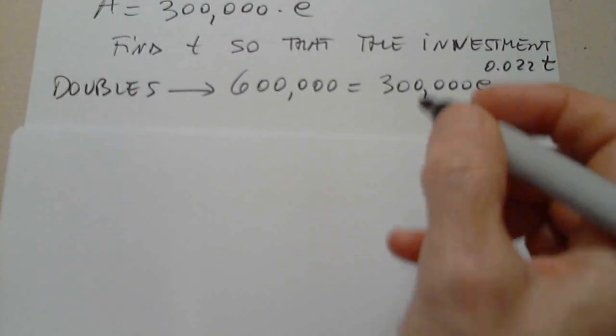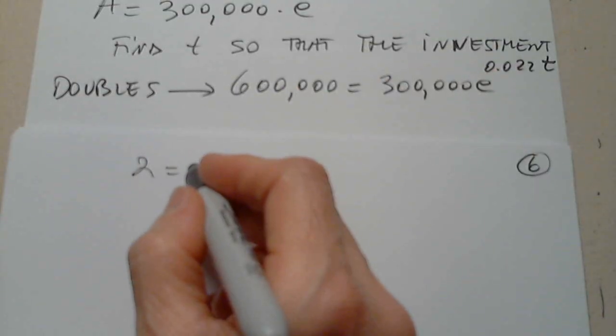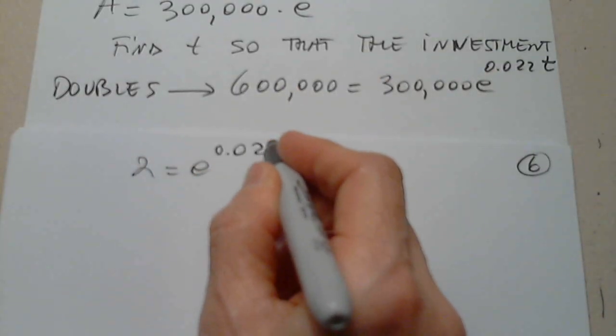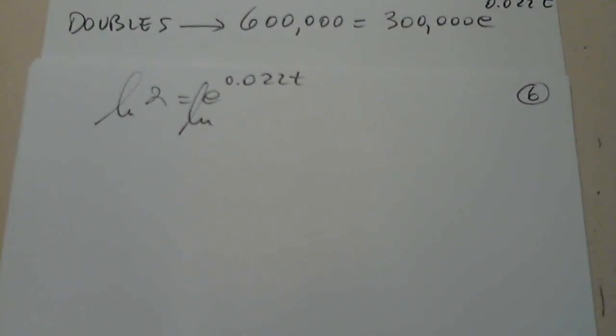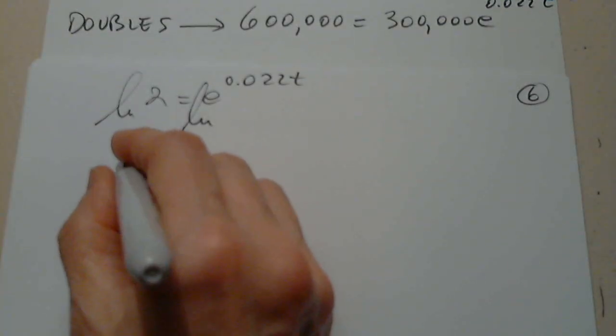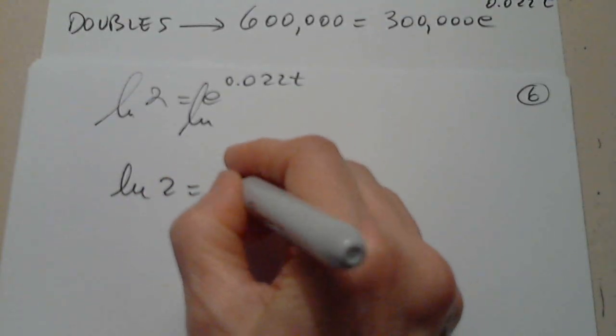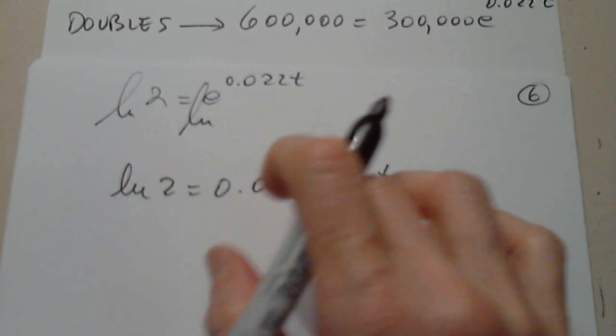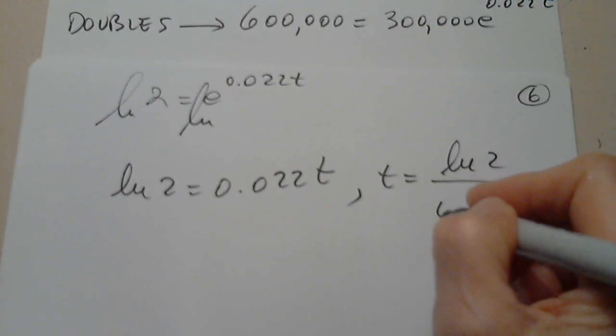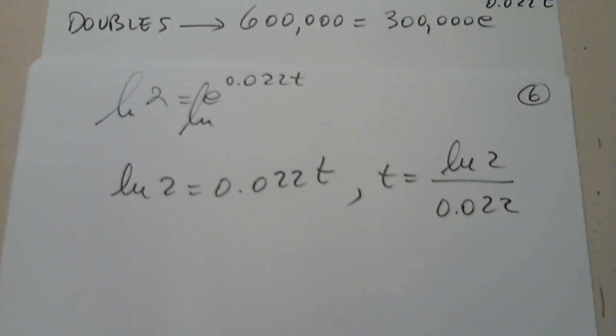So simplify: 2 equals e to the 0.022t, and then we apply natural log to both sides. The left-hand side is natural log of 2, and the right-hand side is 0.022t, and of course we divide this by this. And we determine the number of years required for our investment to double.